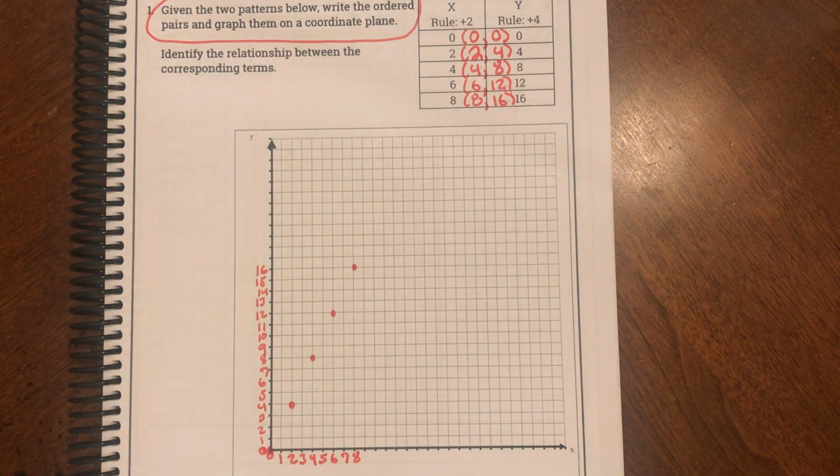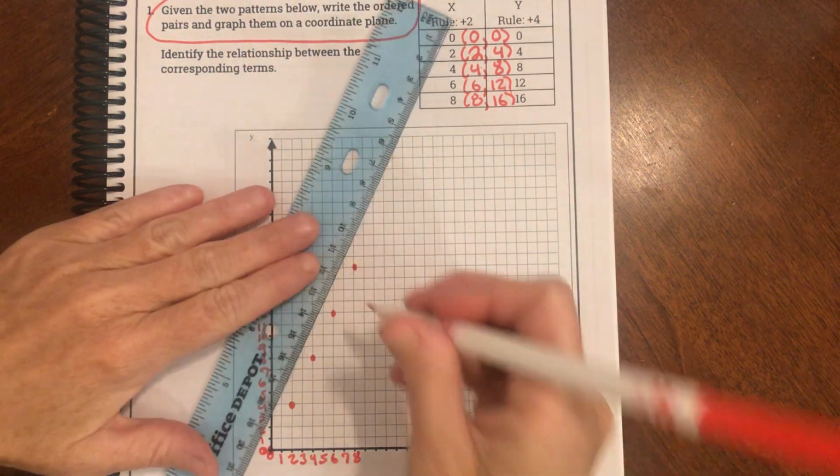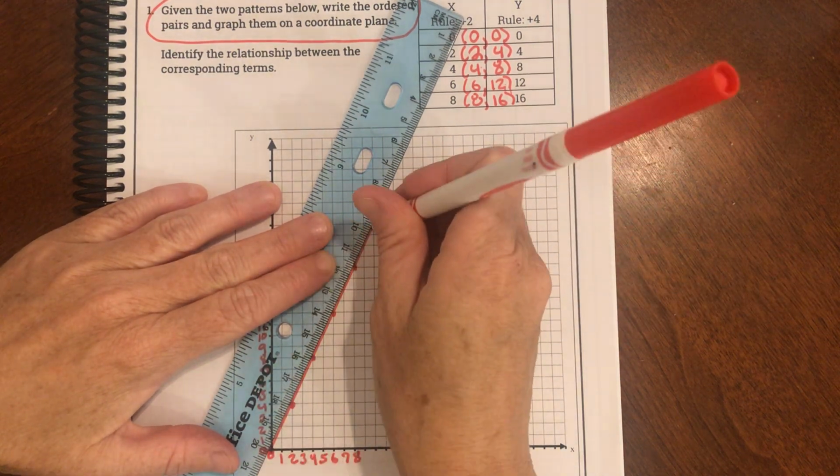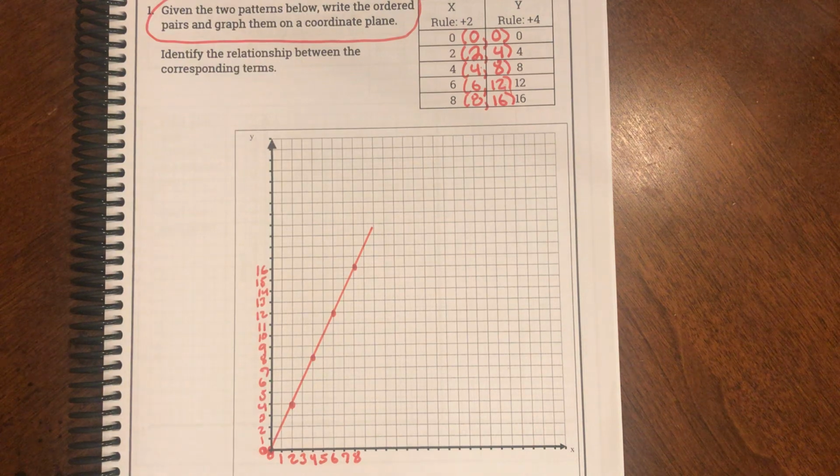I actually plotted a line. And I could connect them. I have a ruler handy. If you don't have one, that's okay. But I actually plotted a line. Okay, so that's all they asked me in my first set of directions. I followed them. Now let's look at my second set of directions.